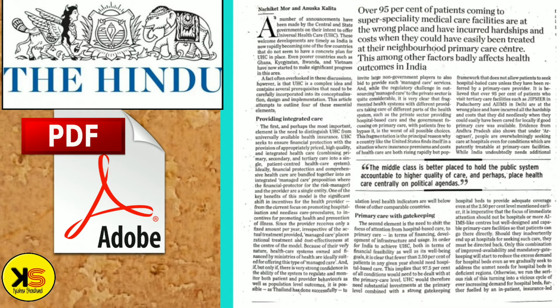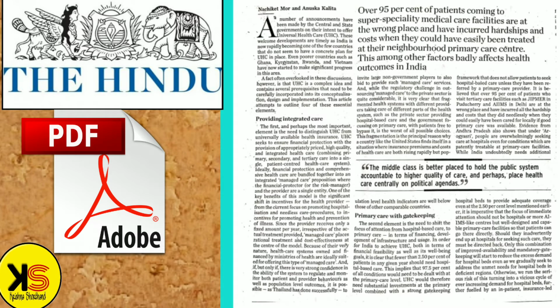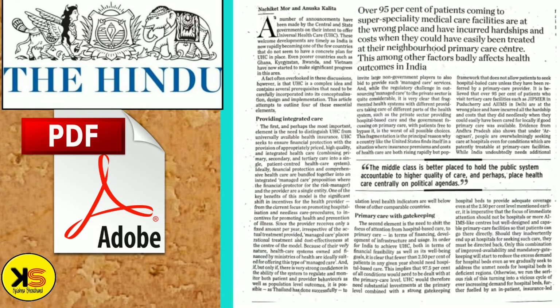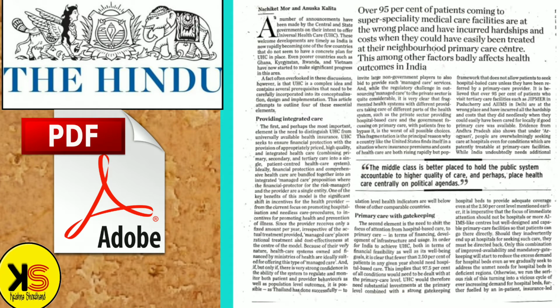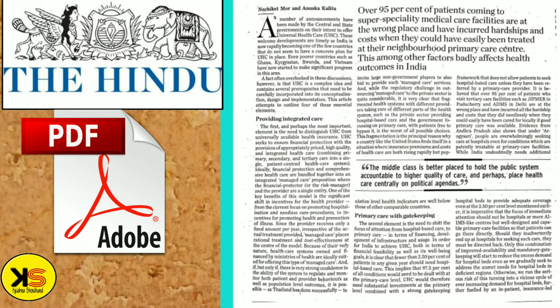In order for India to achieve UHC in terms of both goals, it is clear that fewer than 2.5% of the patients in any given year should need hospital based care. This implies that 97.5% of all conditions would need to be dealt with at the primary care level.